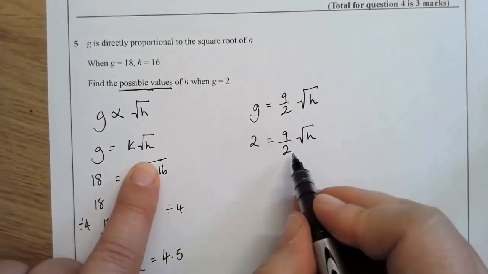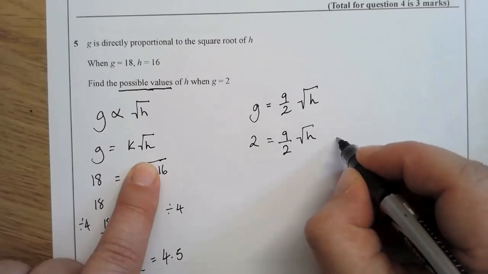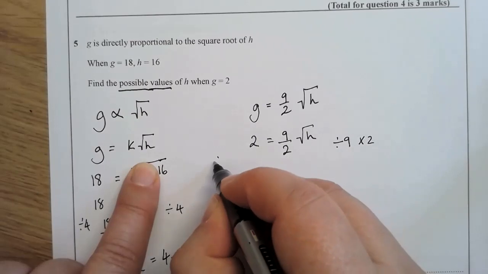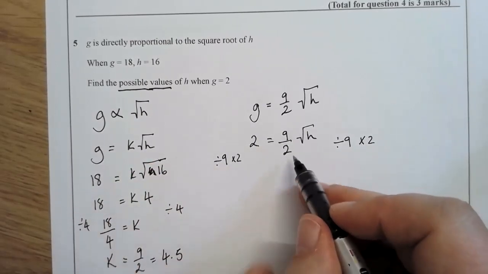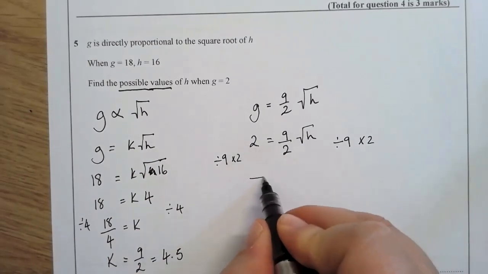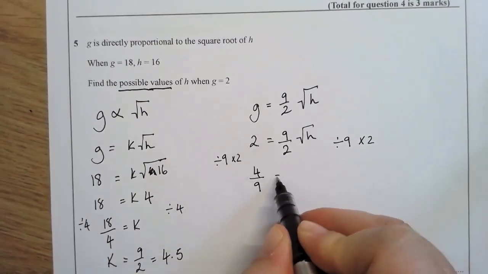so what we're going to do here is divide. Well, we can do it in 2 stages. We can divide by 9 and then multiply by 2. It's also the same as dividing by 9/2. What we're doing is dividing by the 9, which puts the 9 here, and multiplying by the 2. 2 times 2 is 4.